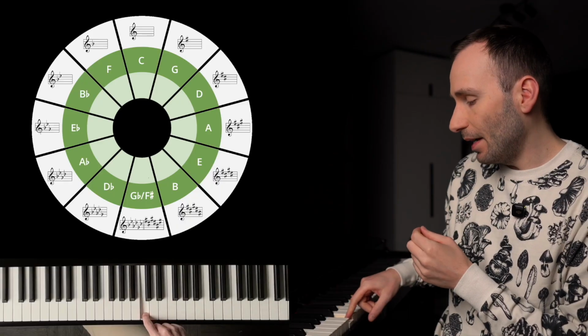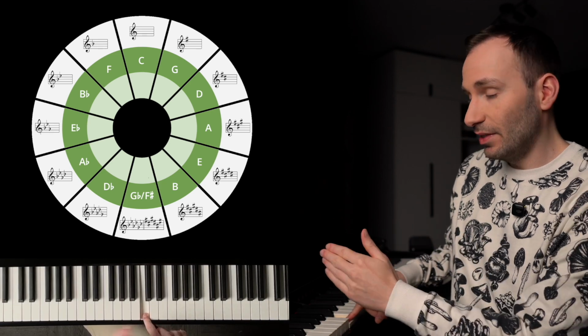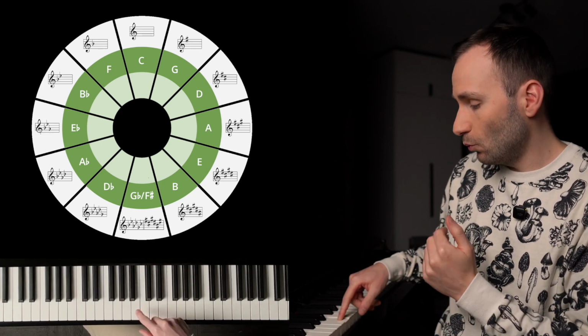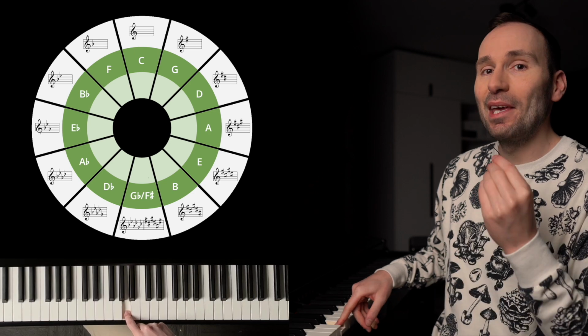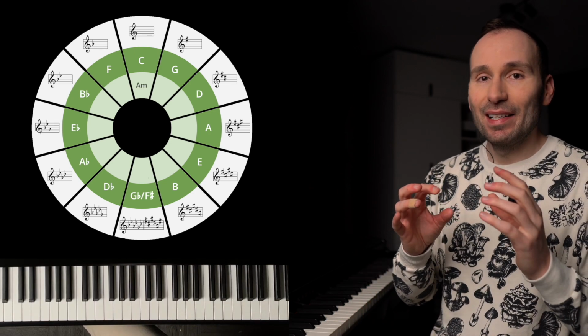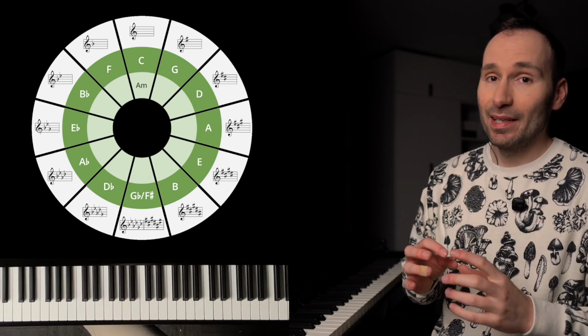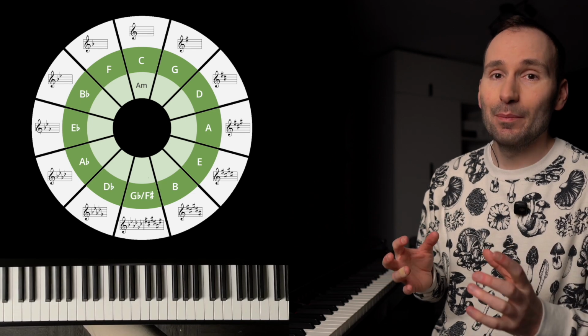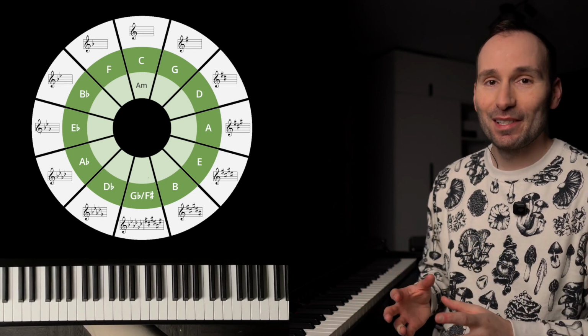So if I'm in C major and I go down or to the left 3 half steps, 1, 2, 3, I get to A minor. So A minor is going to be the relative minor of C major, and they share the same key signature of nothing, no sharps and no flats.